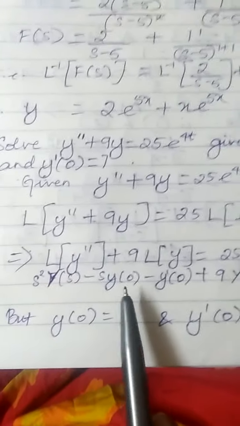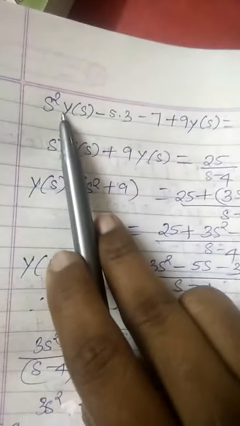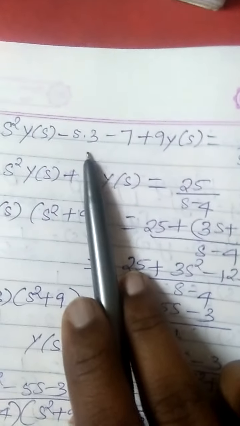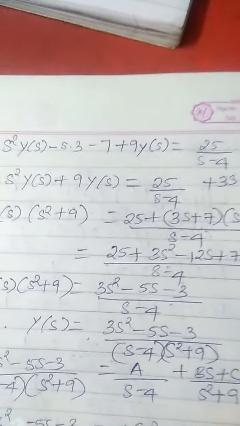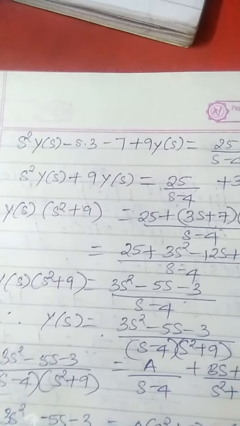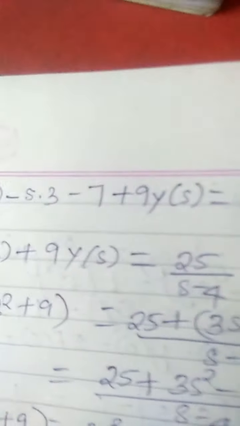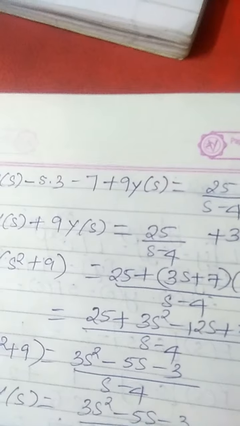Now we have to substitute for y of 0 and y dash of 0 from the initial conditions given. That will give us s square Y of s minus 3s minus 7 plus 9 Y of s equal to 25 by s minus 4. Group all the Y of s terms. So s square Y of s plus 9 Y of s is equal to 25 by s minus 4. Move the other terms to the right side.